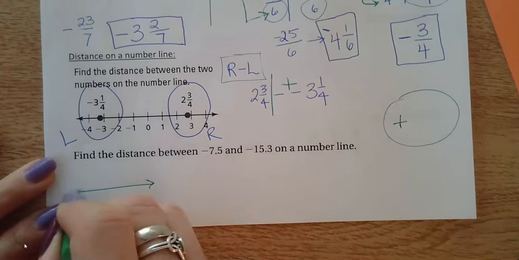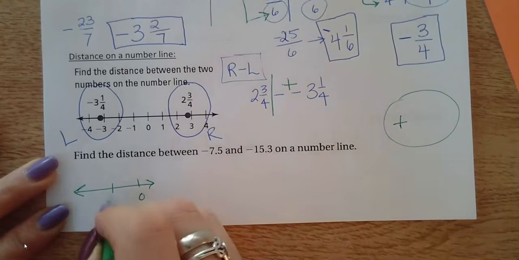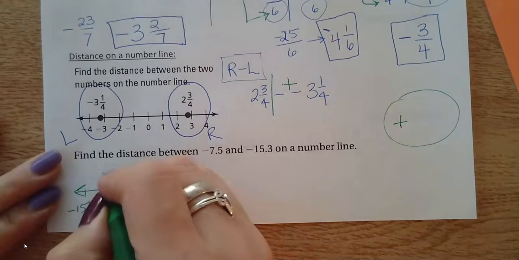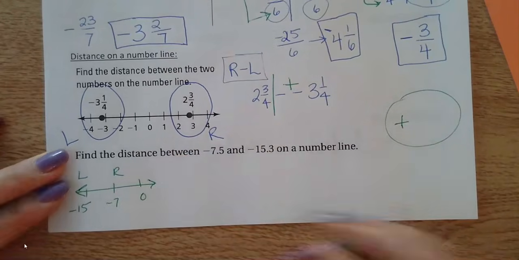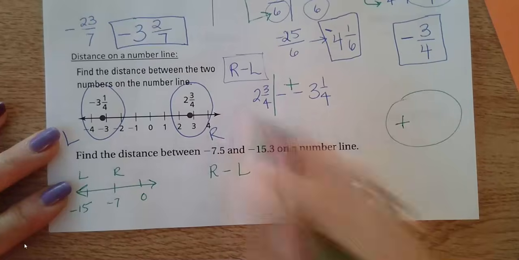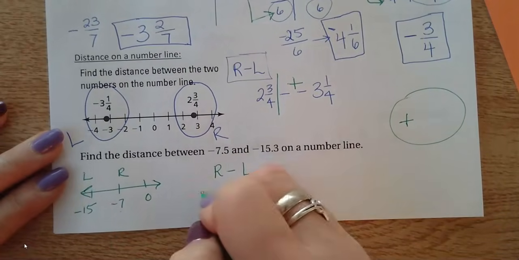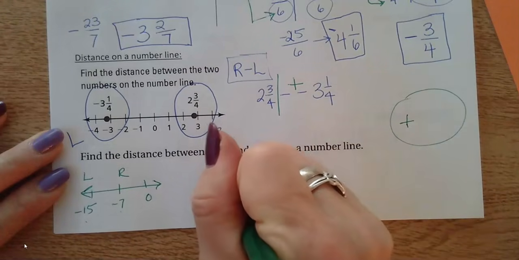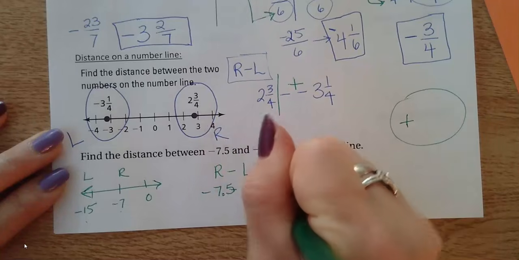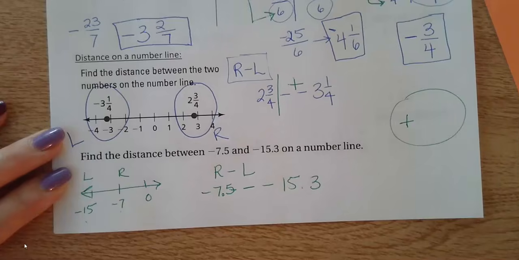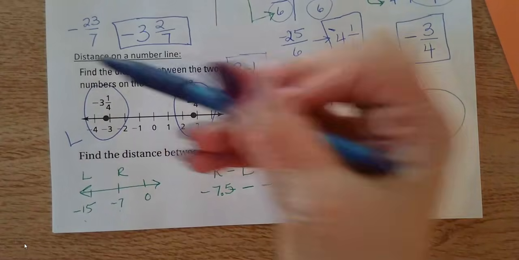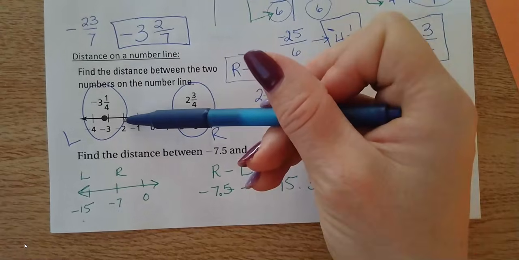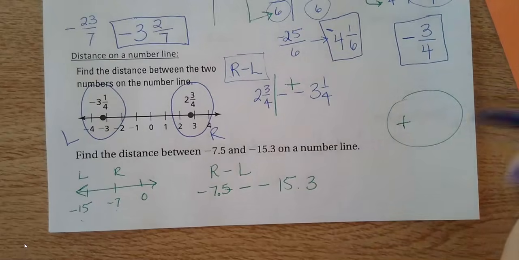If you think about your number line, 0, negative 7.5, negative 15.3, this would be right, this would be left. And so anytime I set that up, right minus left, the number on the right minus the number on the left, oops, I need the decimals, 7.5 minus negative 15.3, and go from there. Okay, so our distance on a number line, the strategy is always right minus left. Further to the right, further to the left, and subtract it in that order. So go ahead, finish working this out.